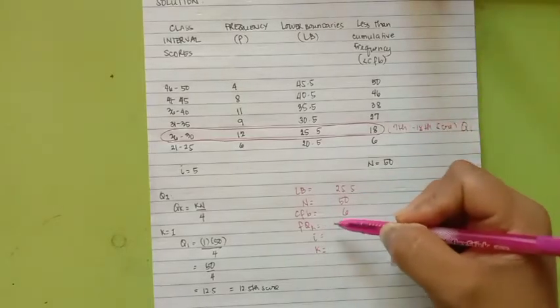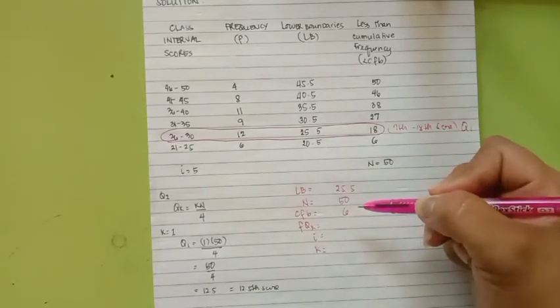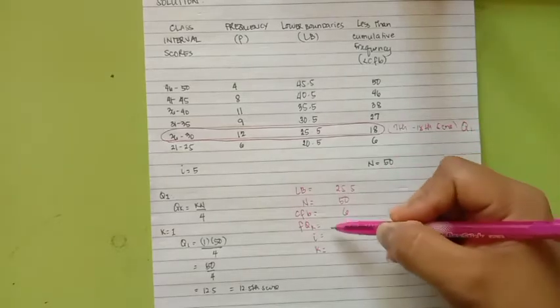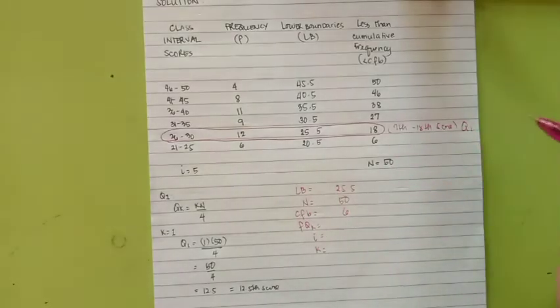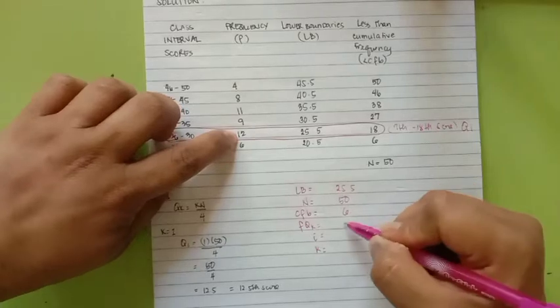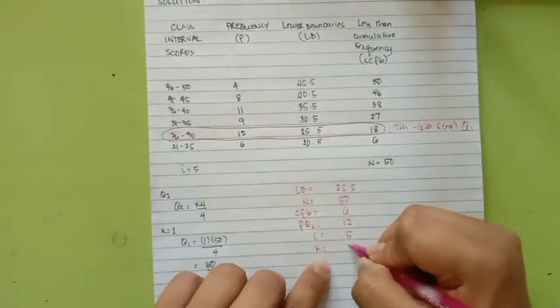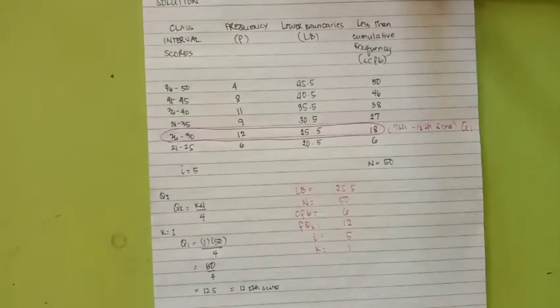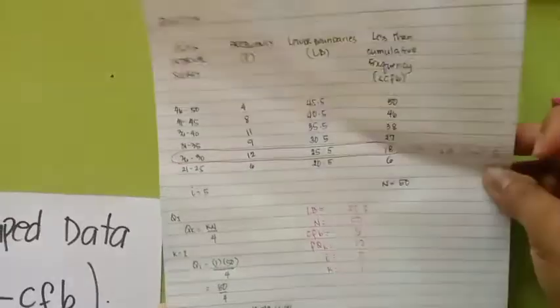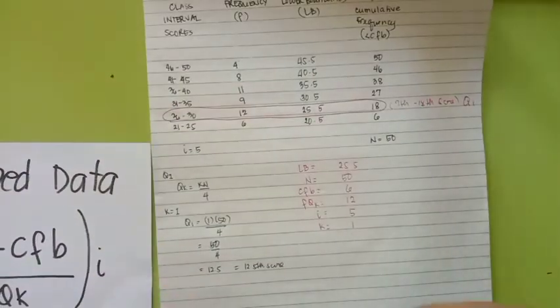And then, FQK is the frequency of the quartile class. Ano yung actual frequency nung Q1? The actual frequency is 12. And then, yung I natin is 5, and then yung K natin is 1. So, pag kumpleto na siya, pwede na nating isolve. So, to solve, let us use the formula.